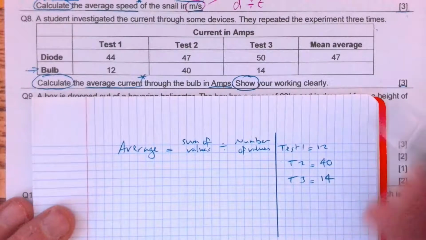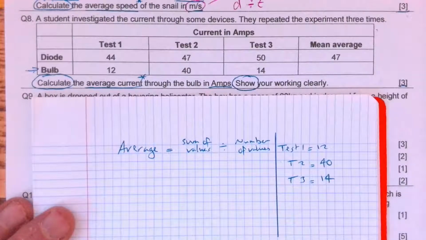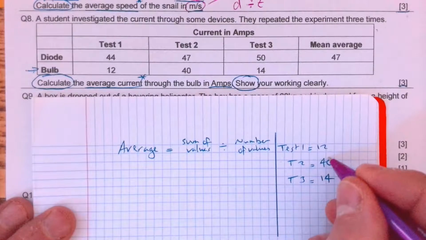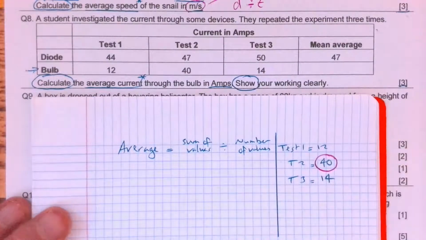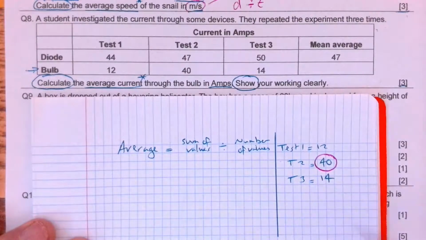Except, remember, there's something peculiar happening. I'm worried about something because of that 3. That's alerted me to something. And also I've noticed that this 40 looks way out. 12, 14, 40. If you repeated the same test 3 times, one result was 12, another result 14, and another result 40. That 40 looks odd. It does not fit the pattern.